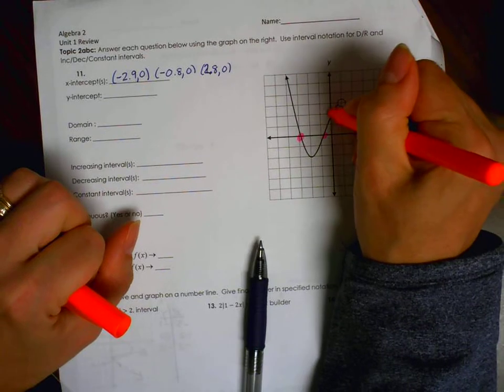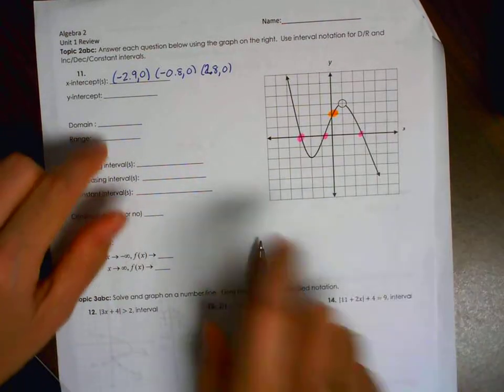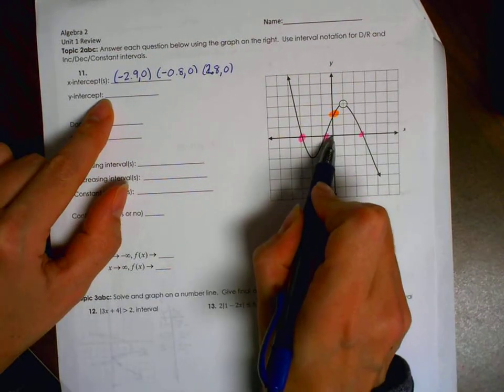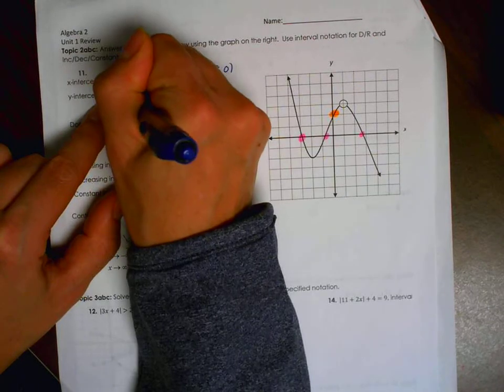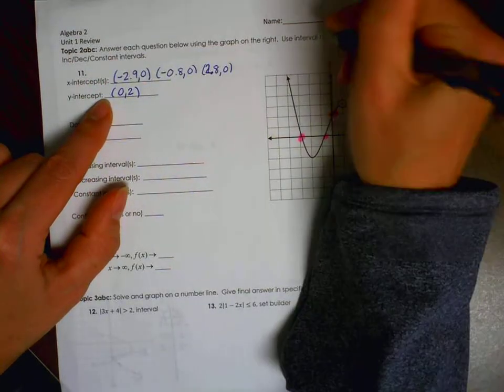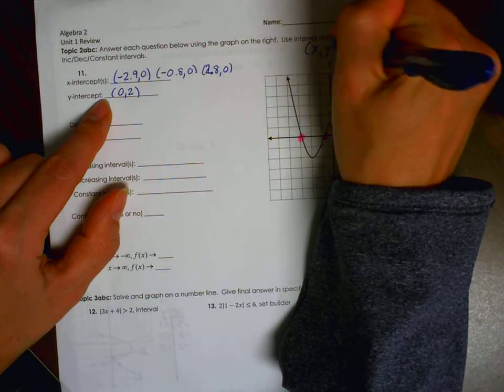Y crosses in one spot right here. So my y-intercept is, it crosses at 2, so 0, 2. So remember when you write points, we always write the x first and then the y.